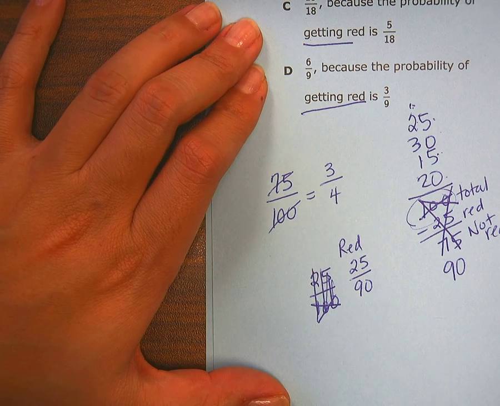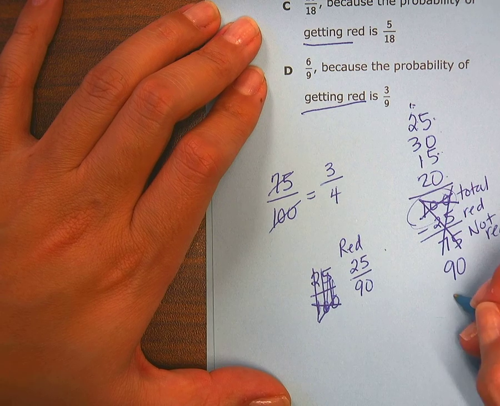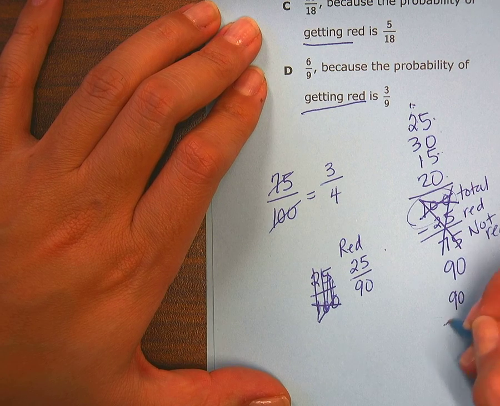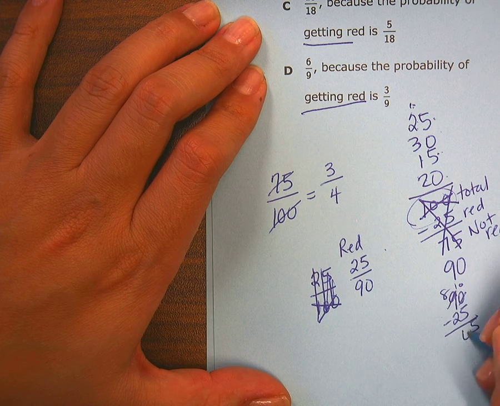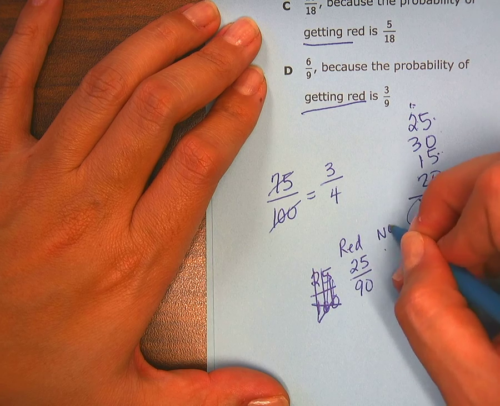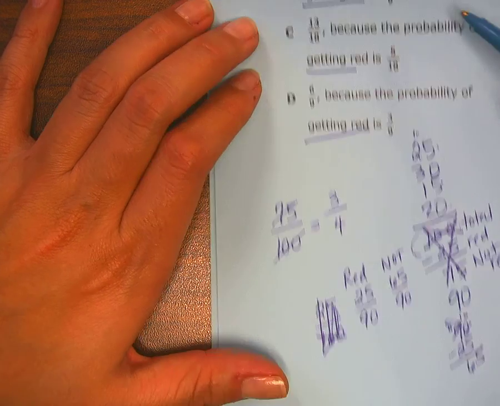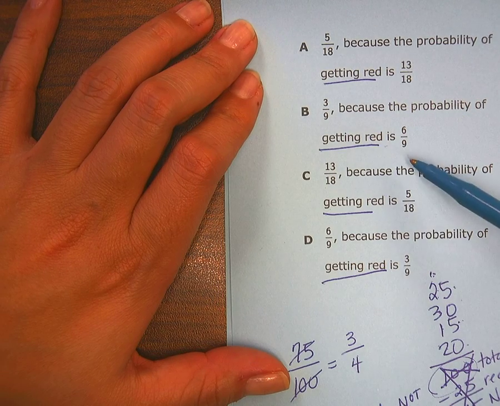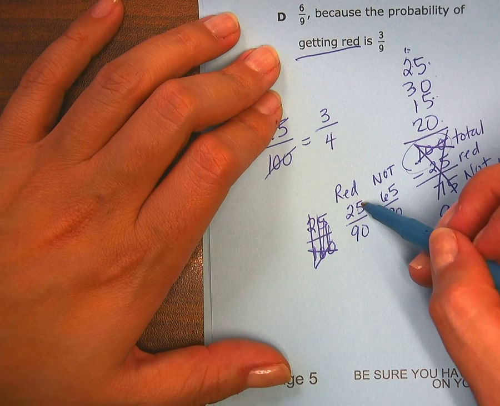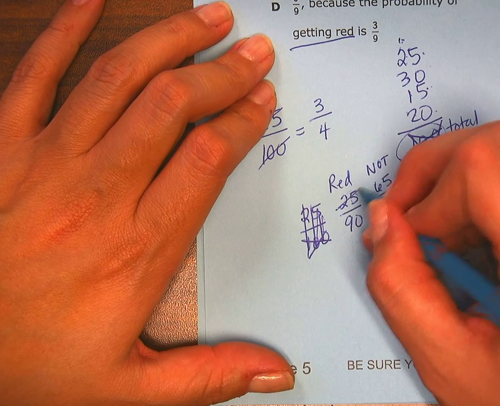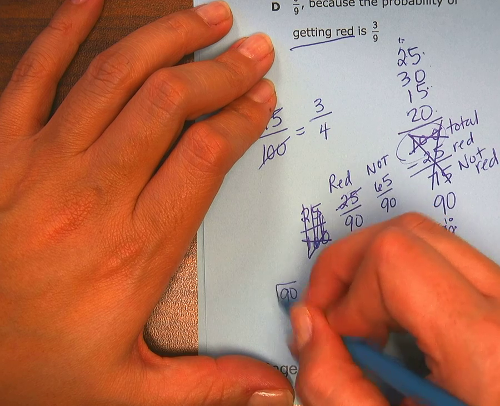And so the complement of that would be 90 minus 25. 8, that's 5. 65. Okay, so not red would be 65 out of 90. But take a look. It still doesn't match my answer choices. That's okay though. I have to simplify. Let's see. These I can simplify by 5. 5 goes in 25 5 times.